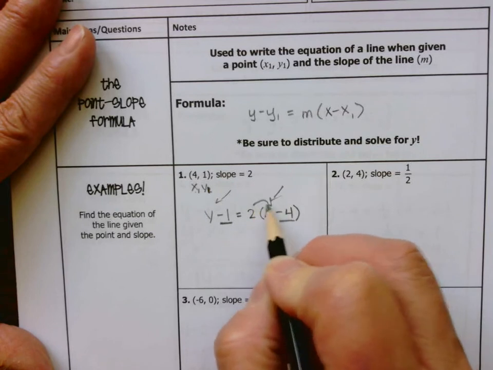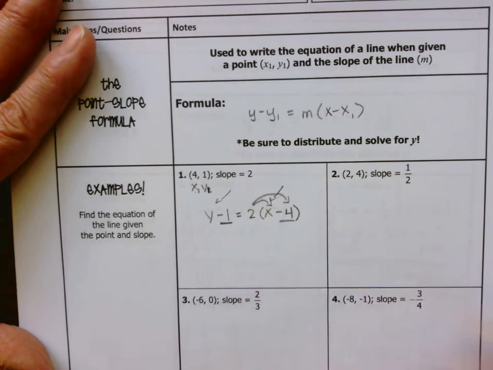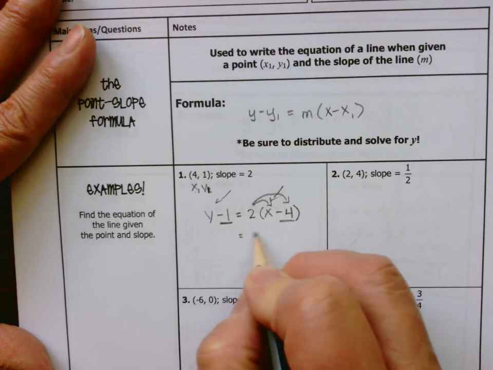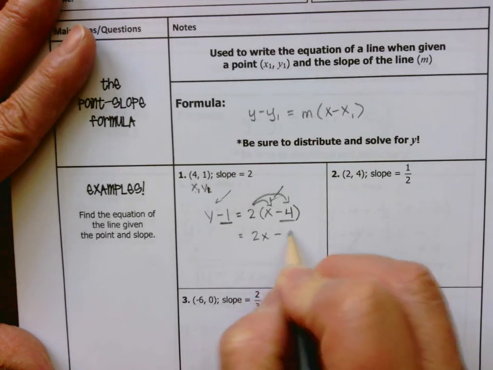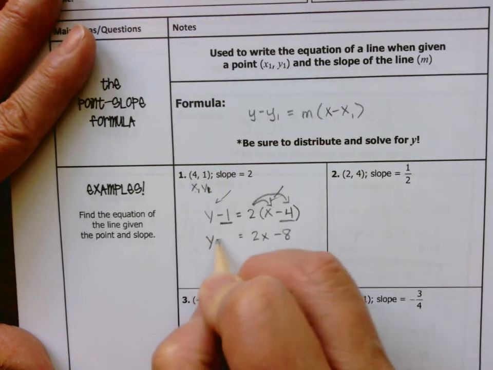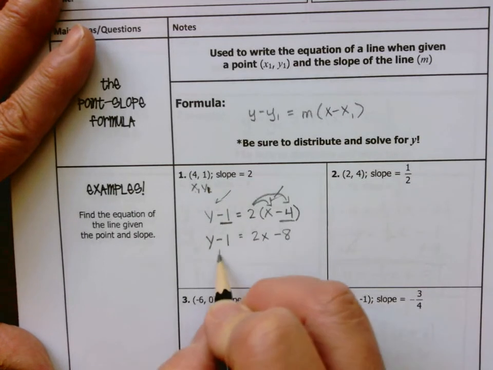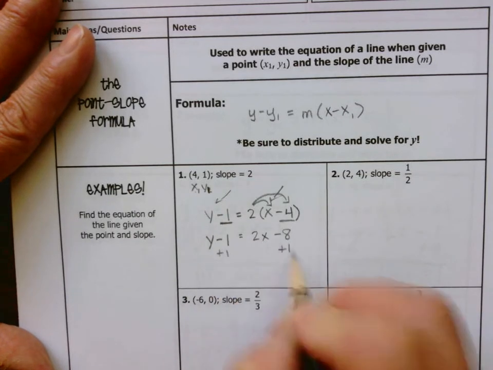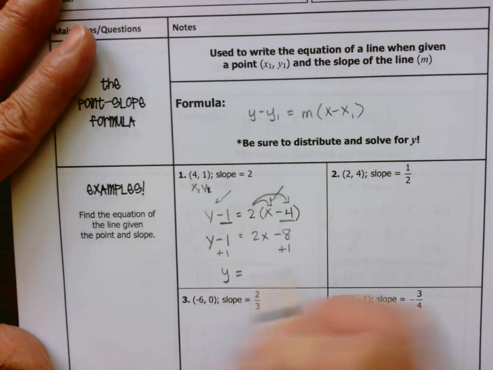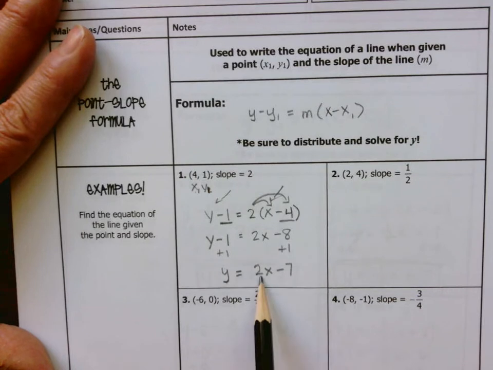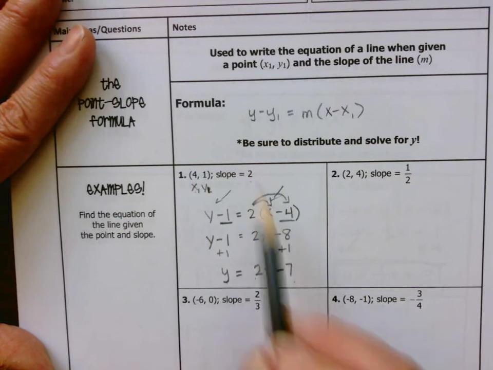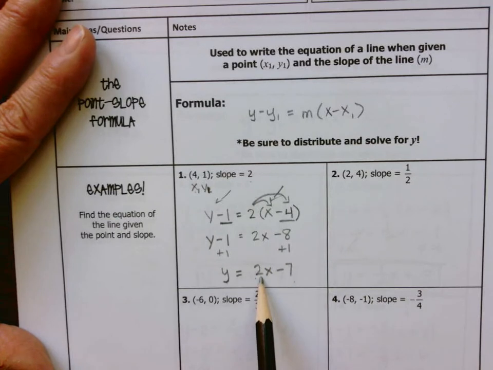And the way I'm going to do that is I'm first going to distribute my 2 on the right-hand side. So I get 2x minus 8. And then I need to add 1 to both sides. And I notice when I do that, conveniently I have my y on my left and I have everything else on my right, and this looks like y equals mx plus b. So I notice that my slope is 2 and that ended up in the right spot.